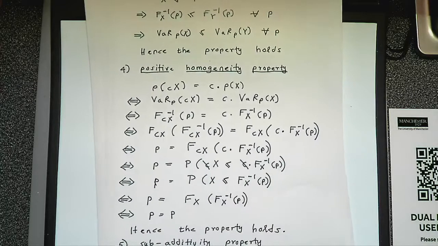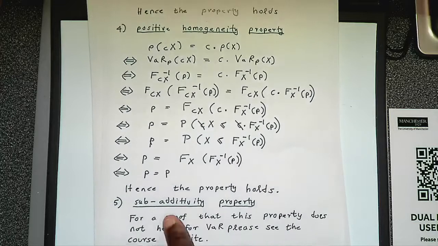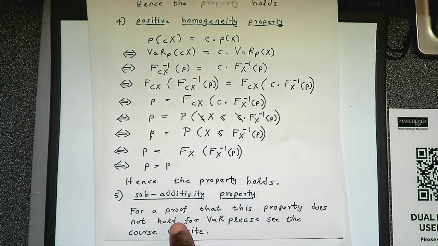And for the subadditive property, you should go to the course website. Sorry, are the proofs examinable? Well, maybe they are examinable. I can't be sure, but they may be examinable.